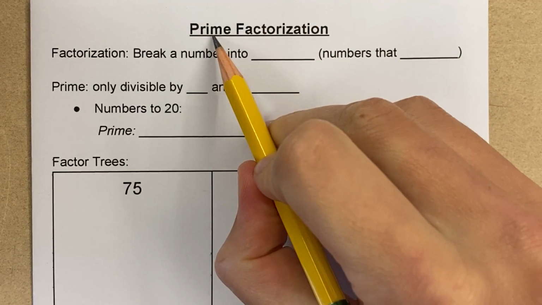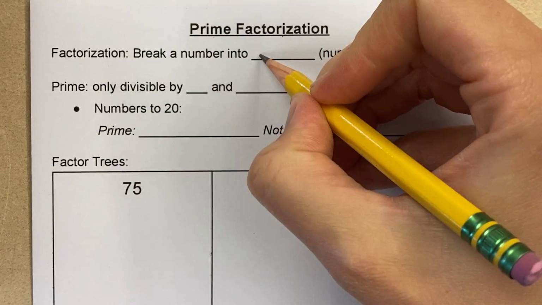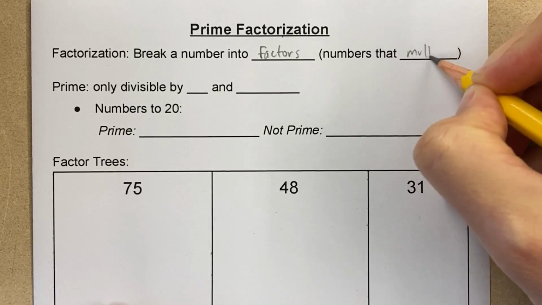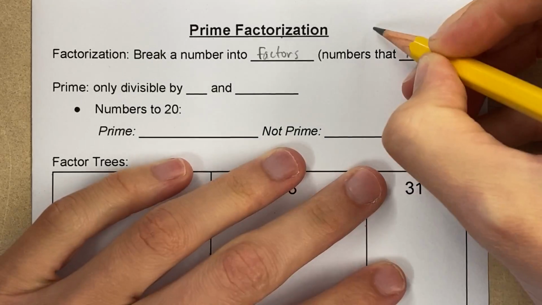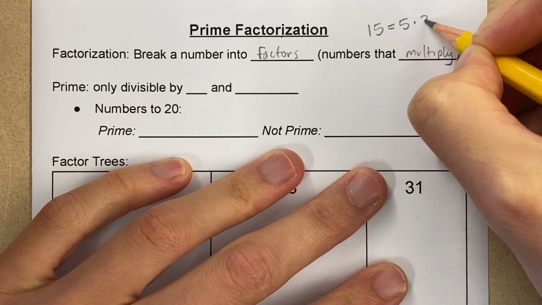We are going to be working on prime factorization. Let's talk about what this means. Factorization means to break a number into factors. Factors are numbers that multiply. So for example, the number 15, the factors are 5 and 3, right?